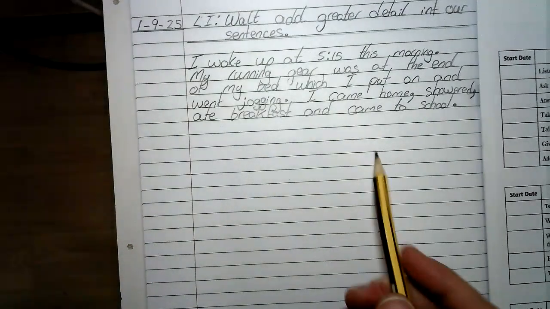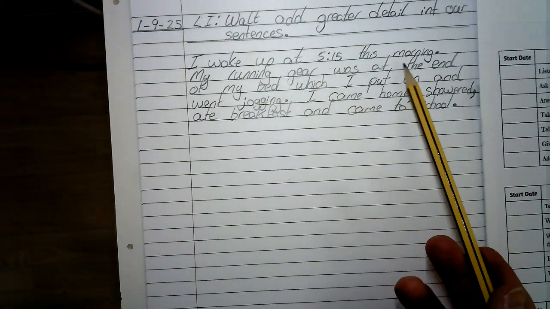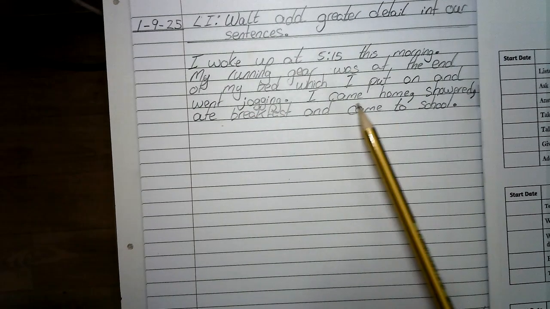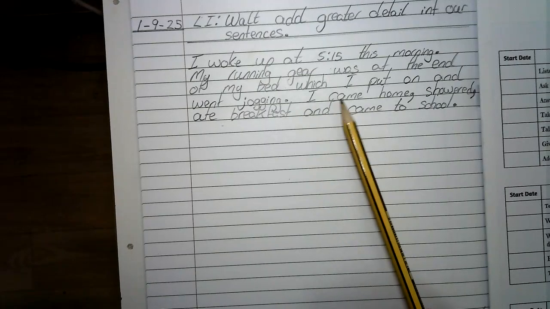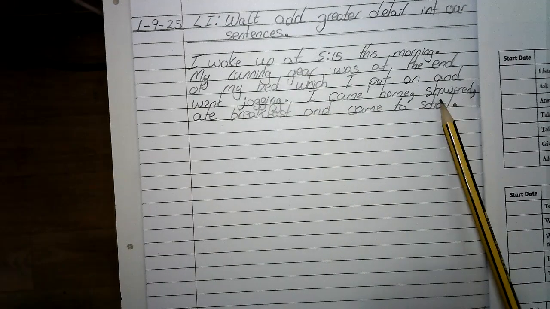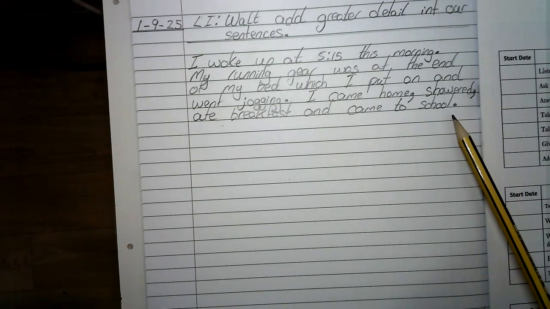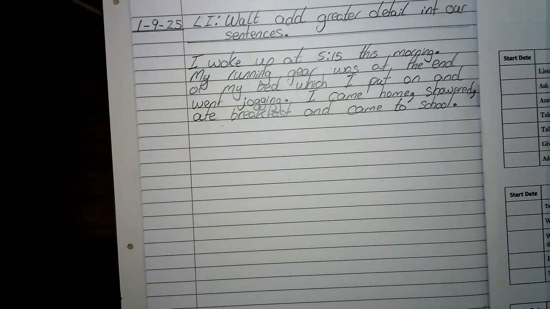I can see I've written 3 sentences. I read it again to myself. I woke up at 5:15 this morning, full stop. My running gear was at the end of my bed, which I put on and went jogging. Full stop. Capital letter, as you can see. I came home, comma, showered, comma, ate breakfast, and came to school. Full stop. Now that's it. That's all I need to do for that Monday.